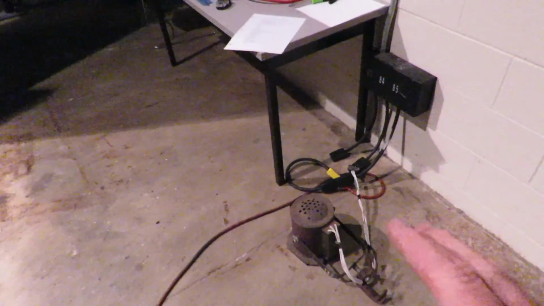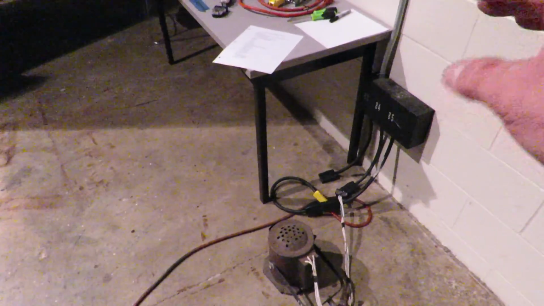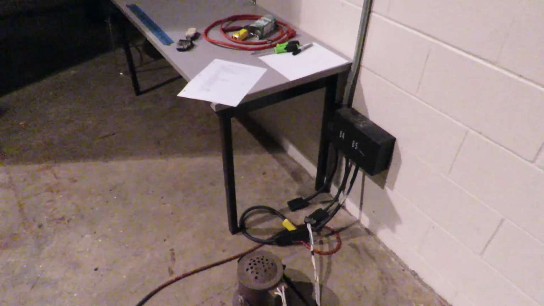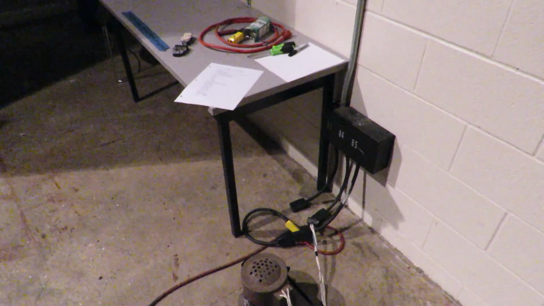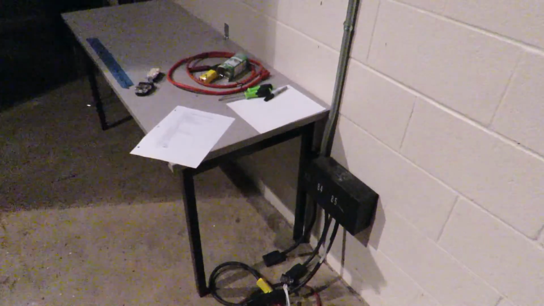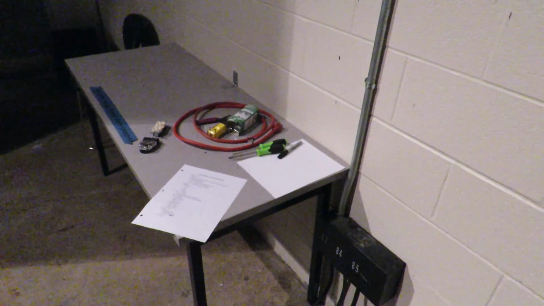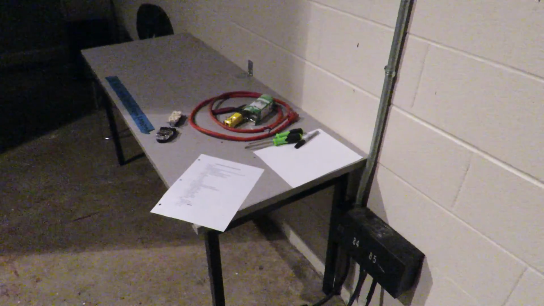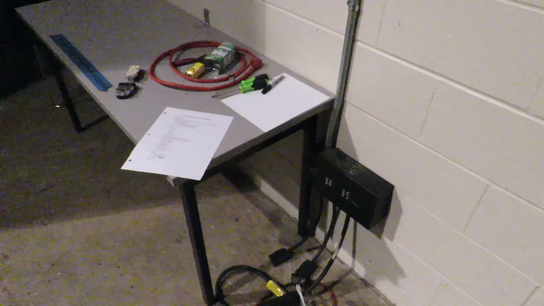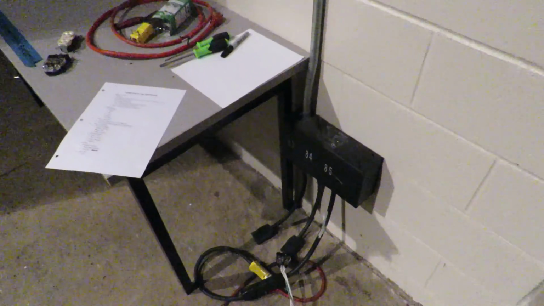So once again, the fixture plugs into the circuit, and the circuit is run by the dimmer. And then of course there's a control cable that goes from the dimmer to the light board, and that's how the light board is able to control the individual stage lights.